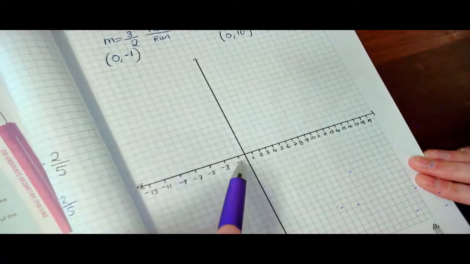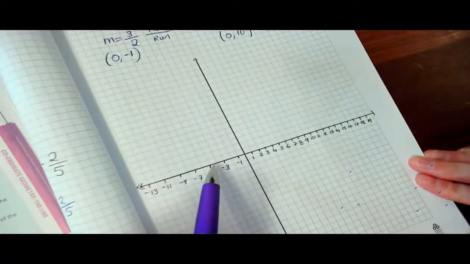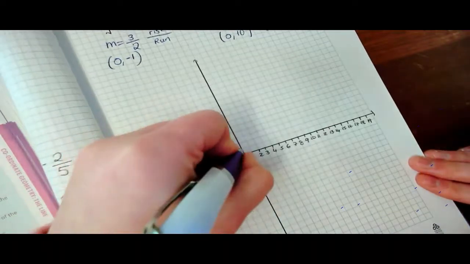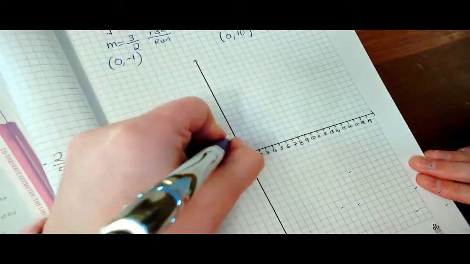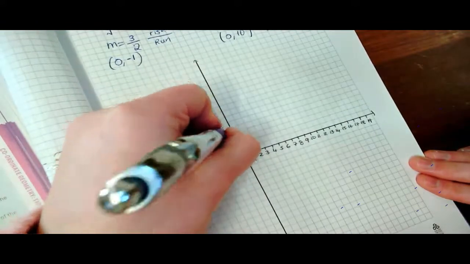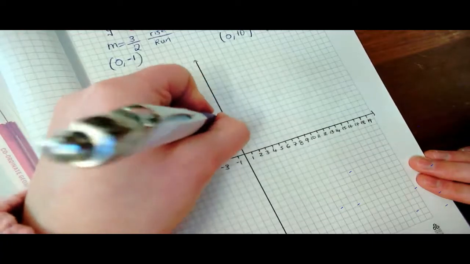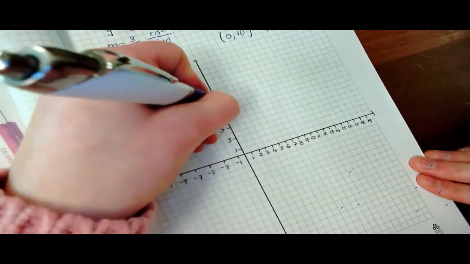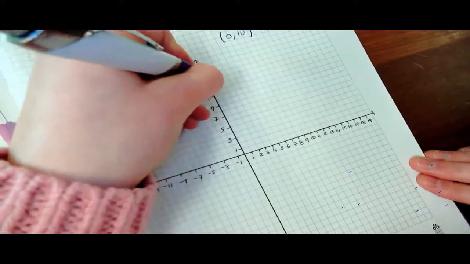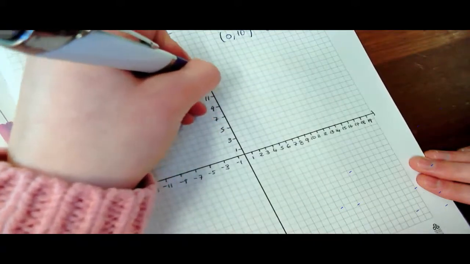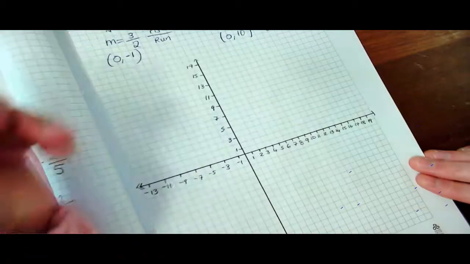So this one's -1, -2, -3, -4, -5. 1, 2, 3, 4, 5, 6, 7, 8, 9, 10, 11, 12, 13, 14, 15, 16, 17, and the same.